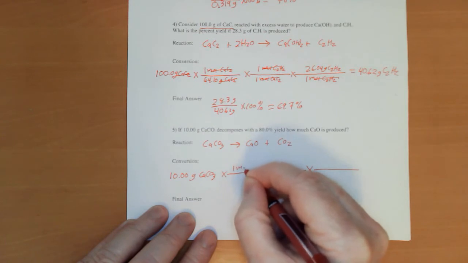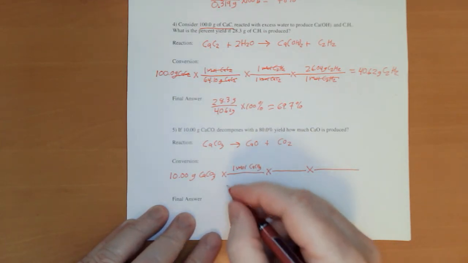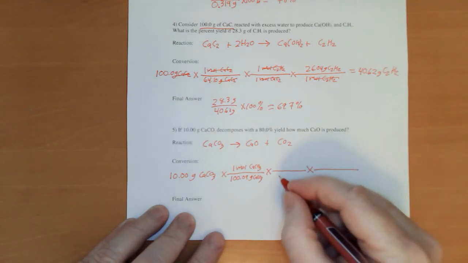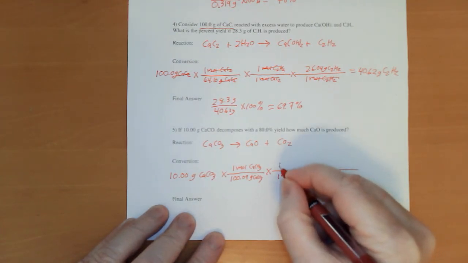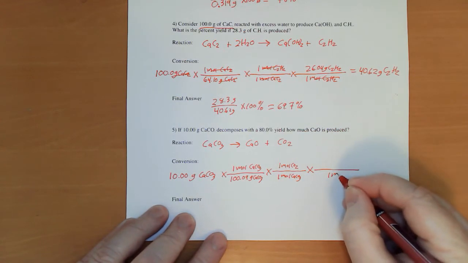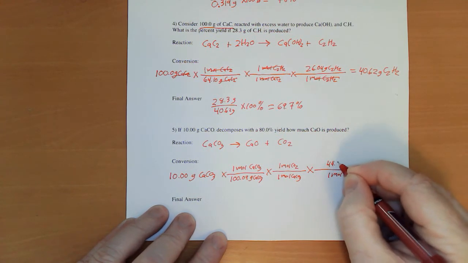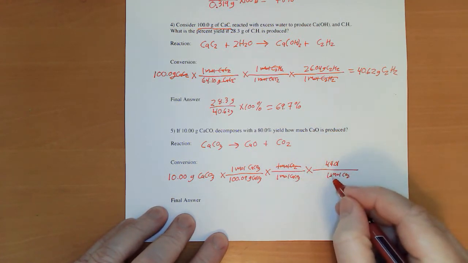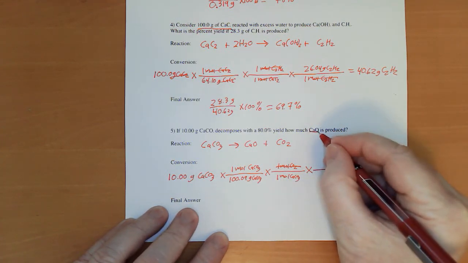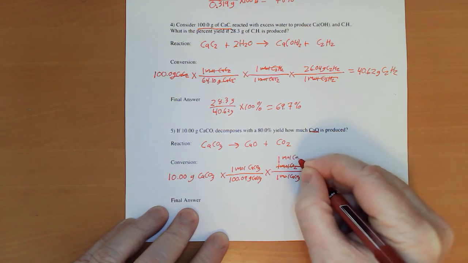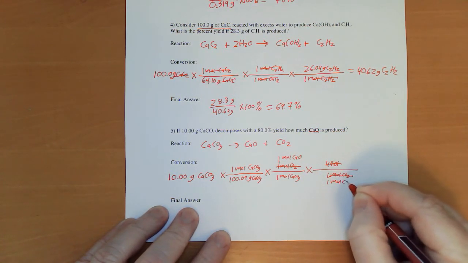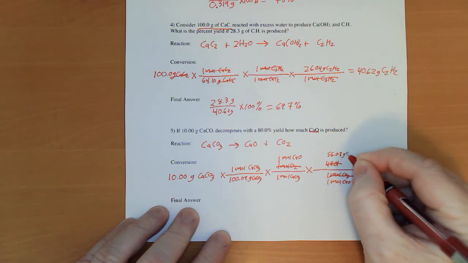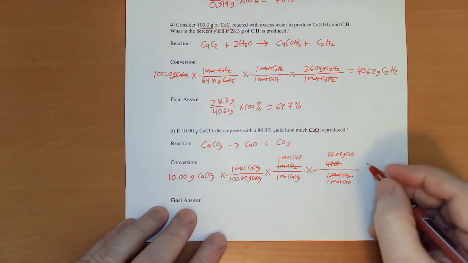Now 1 mole of CaCO3 has a molar mass of, I added it up as 100.09 grams CaCO3. 1 mole CaCO3 to 1 mole CO2. 1 mole CO2 has a molar mass of 44. I'm sorry, I kind of messed that up. I apologize. Let's go back and let's fix that. 1 mole CaCO3, I'm looking for CaO. 1 mole CaO. So 1 mole of CaO has a molar mass of 56.08 grams CaO. Okay, better.